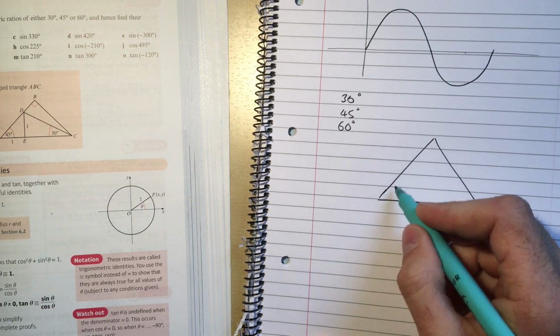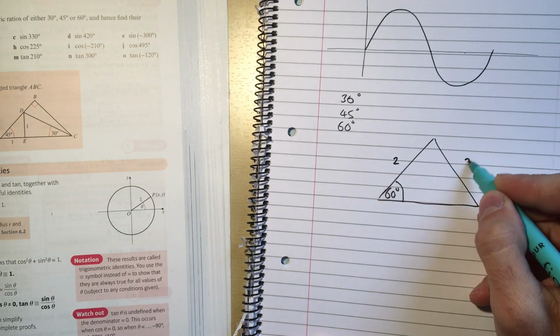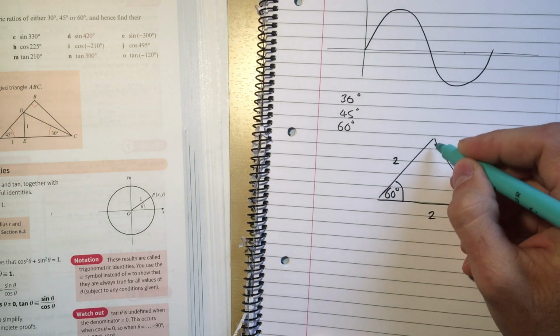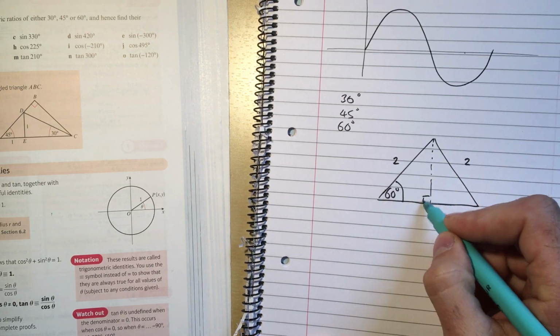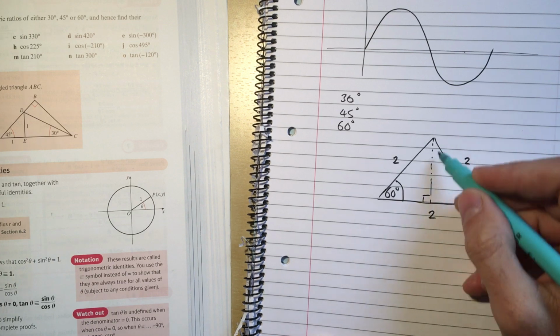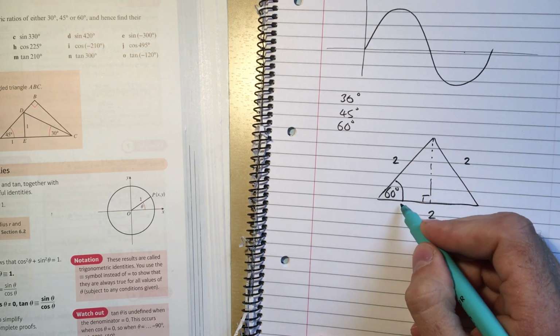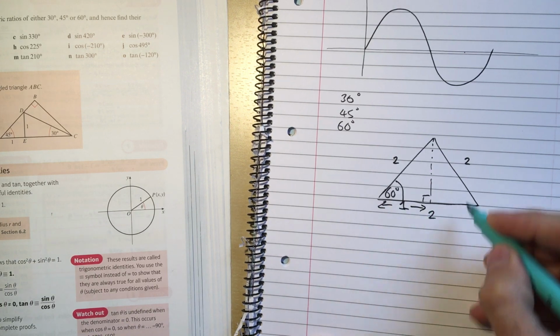This is an equilateral triangle, so this is going to be 60 degrees. And I'm going to make the lengths all length 2 units. So if I then put a perpendicular line down the middle, a line that's perpendicular to the base, a line of symmetry down the middle, this length here would be 1 from here to here.